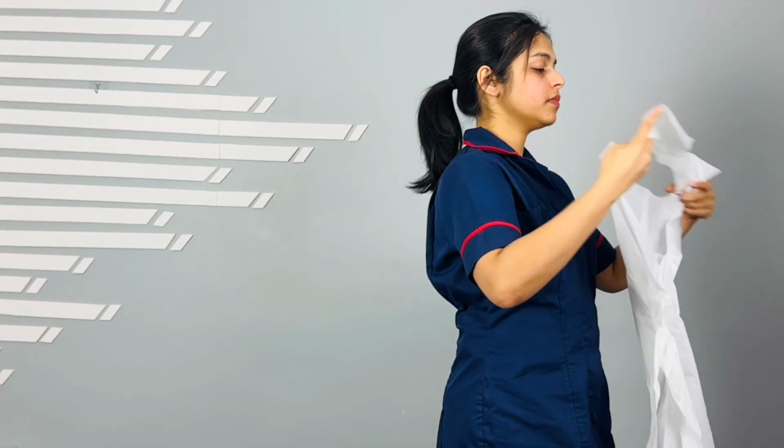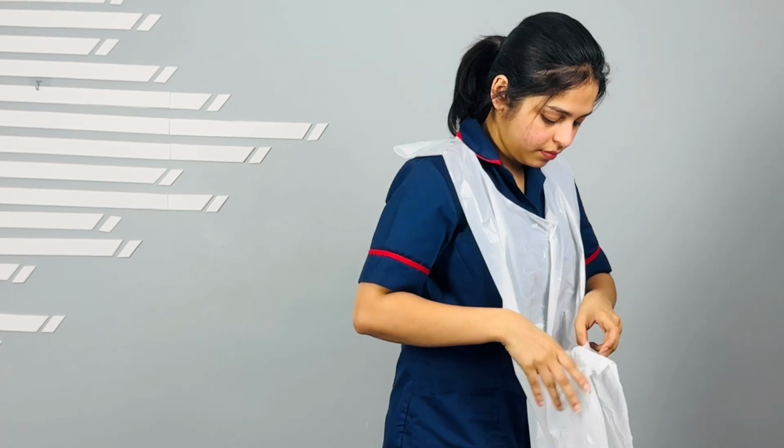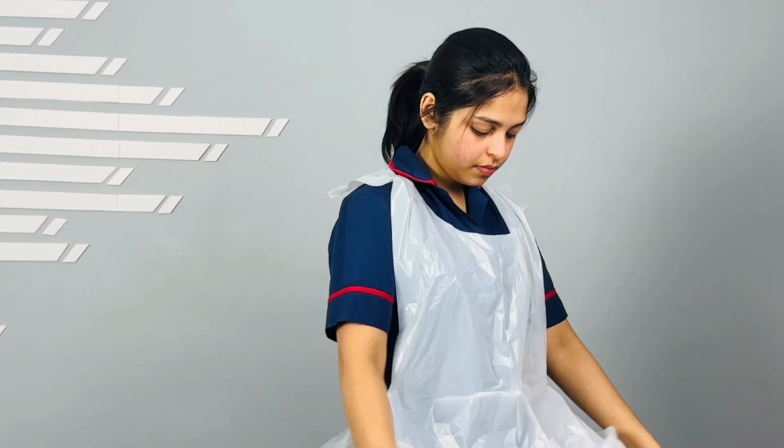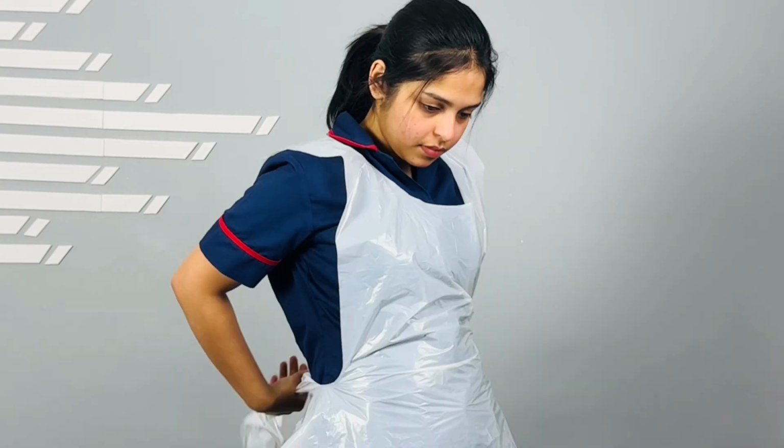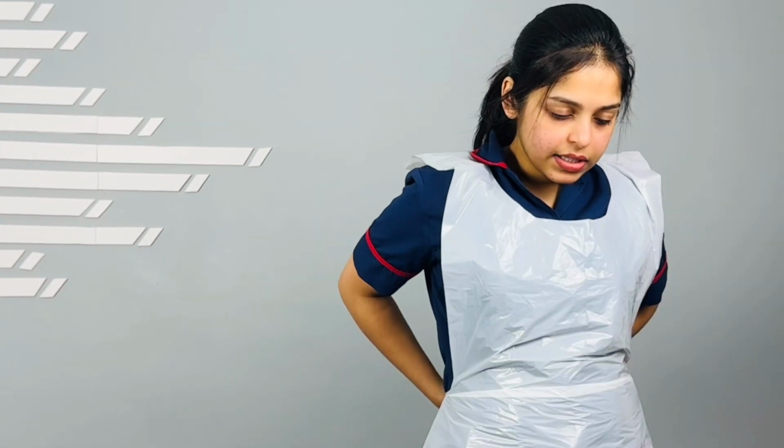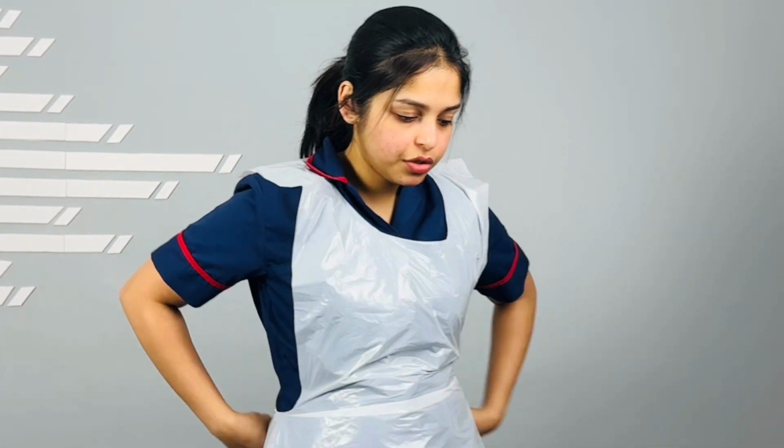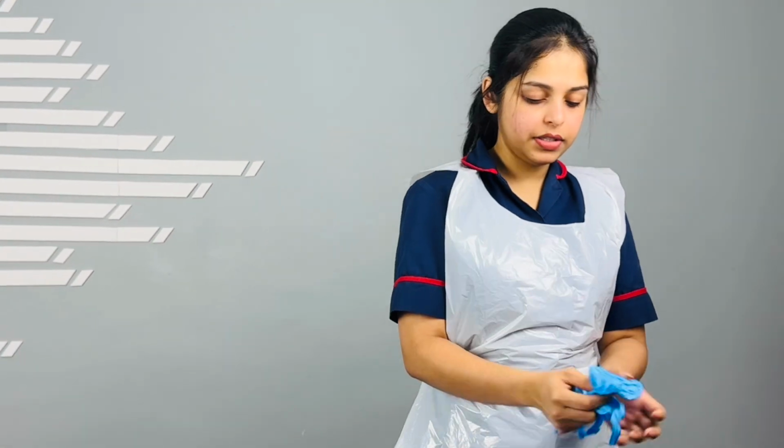Before going to my patient, I will do a quick hand rub following the 7 WHO steps, that is rubbing your hands palm to palm, back of the palms, fingers interlaced, fingers interlocked, fingertip rotation, thumb rotation, and finally wrist. Now I will be putting on my apron. And next I will be putting on the gloves, assuming the package of these gloves is intact and in date.